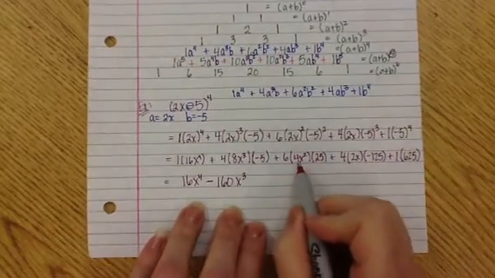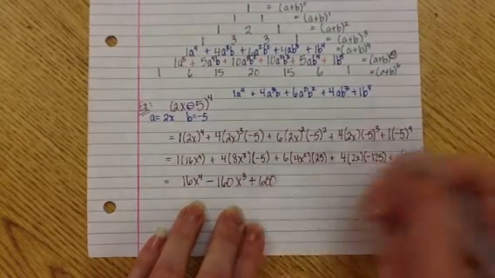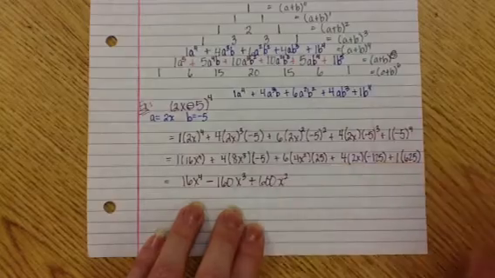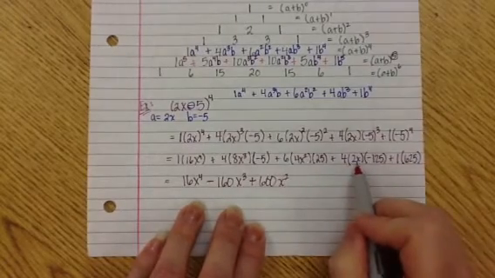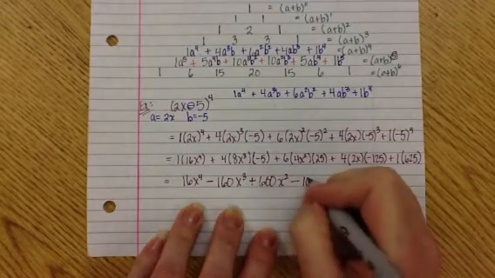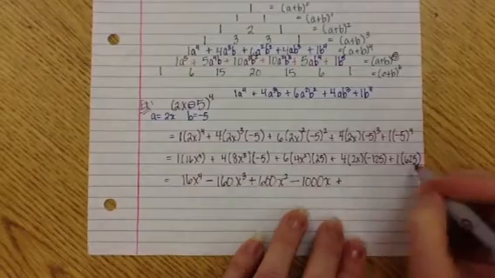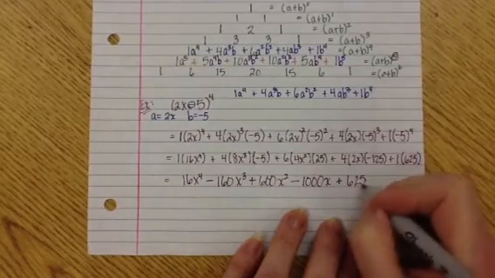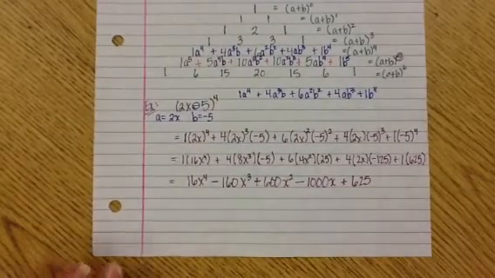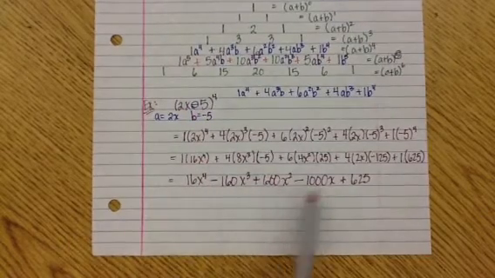Then I have 6 times 4 times 25, which is positive 600x squared. 4 times 2 times negative 125 is negative 1000x, and then that's plus 625.